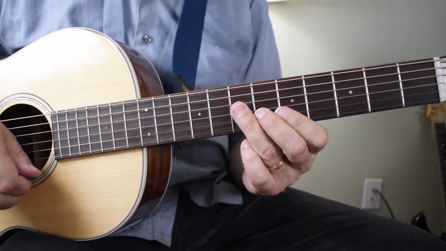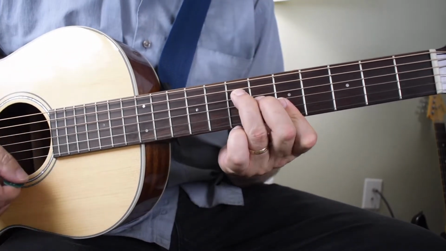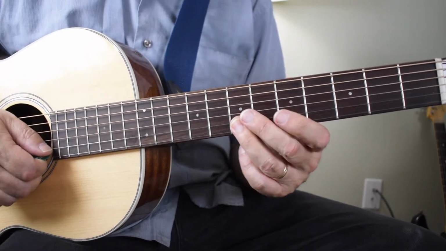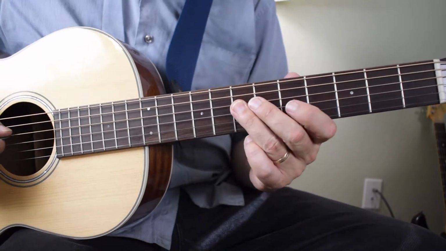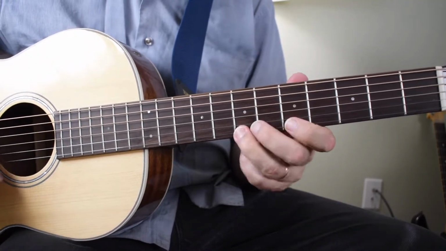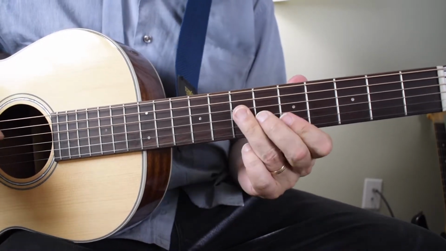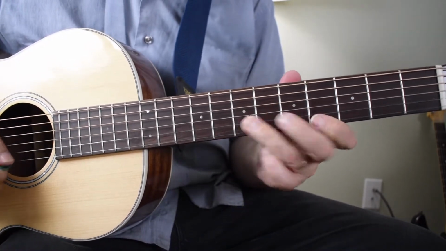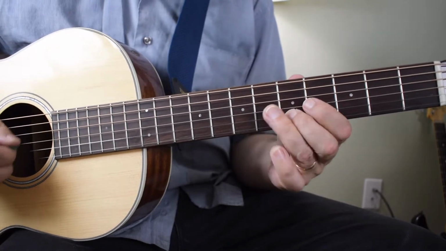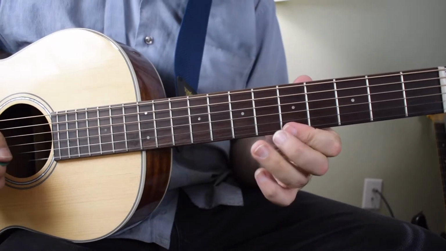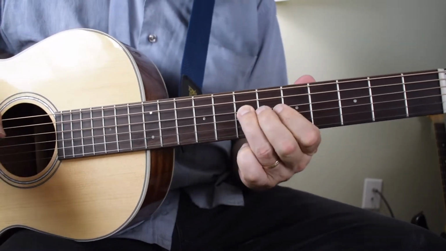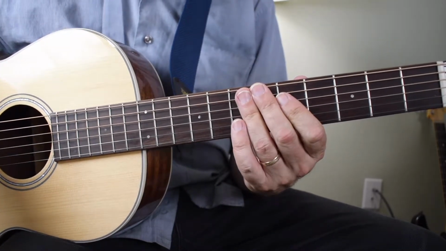These are all notes from the major scale, by the way, which should help you remember the name. So it's a major second, it's from the major scale. It's a major 6th, it's from the major scale. These are all very familiar notes to you because they're all from good old do, re, mi, fa, sol, la, ti, do, okay? We've basically taken a major scale and we've taken out 2 notes. All right. That is the major pentatonic scale.